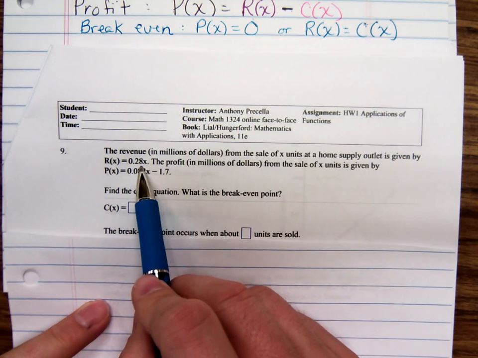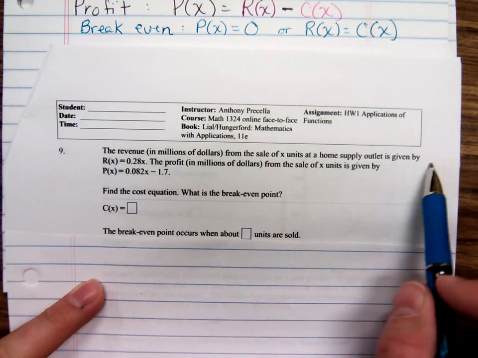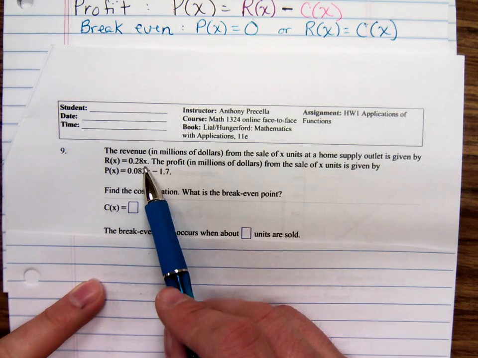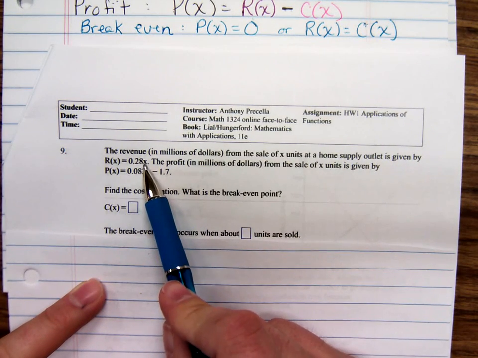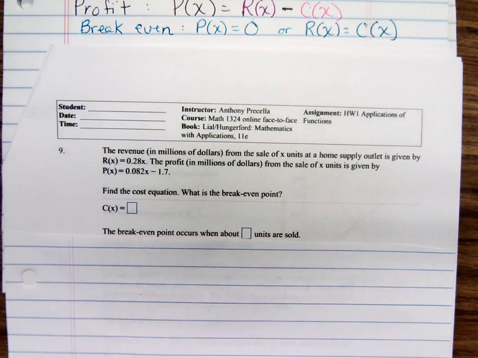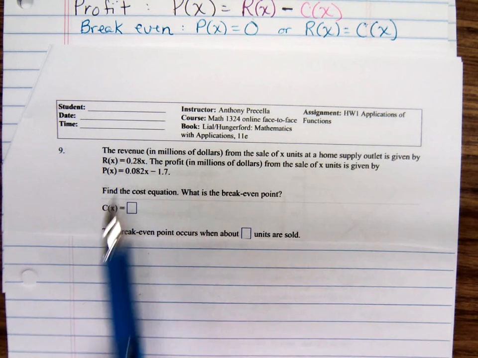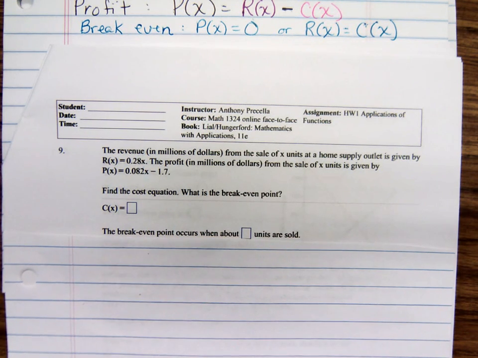From the sale of x units at a home supply outlet is given by... So there's the revenue function. And here's the profit in terms of millions of dollars from the sale of x units, it's given by 0.082x minus 1.7. And we're told to find the cost function.